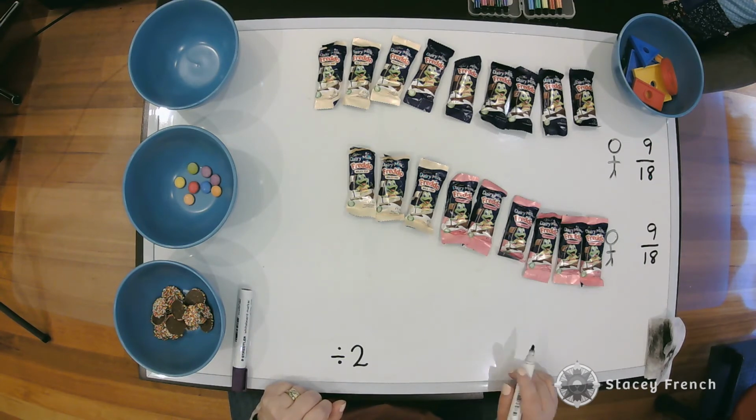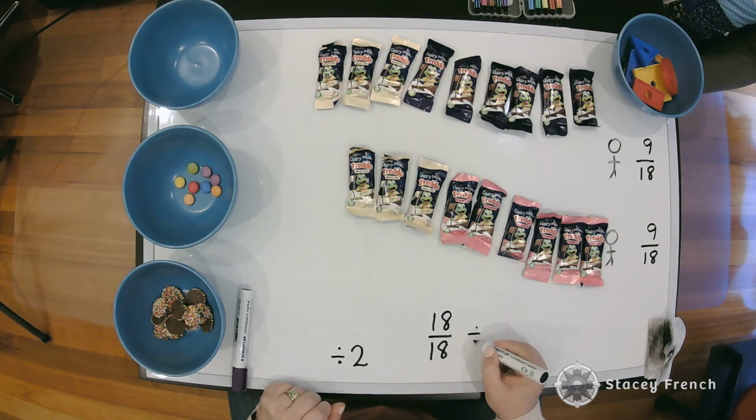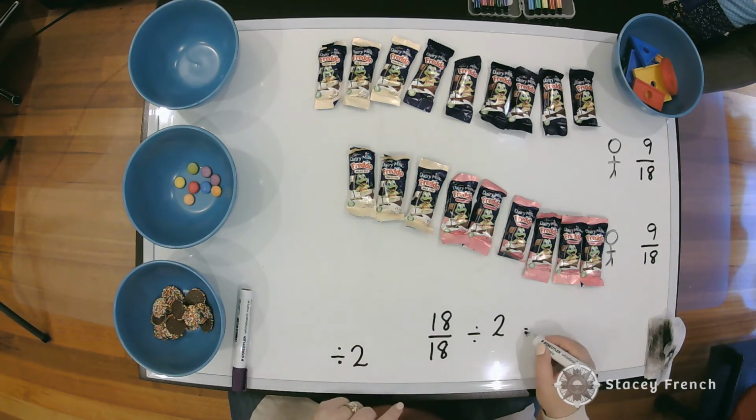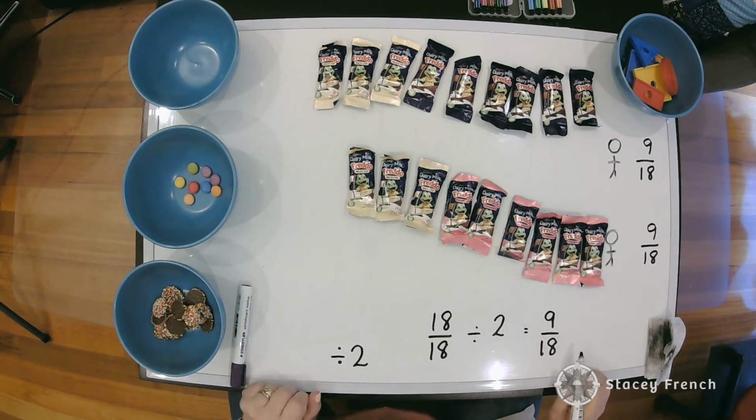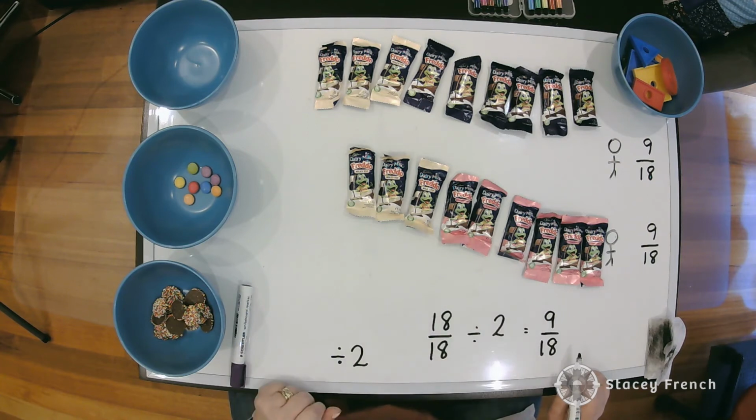I could have done a sum for that. I could have said 18 out of 18 divided by 2 friends. So 18 divided by 2 is 9 out of 18 altogether. 18 halved is 9 out of 18 altogether. 18 shared with 2 friends is 9 out of 18 altogether.